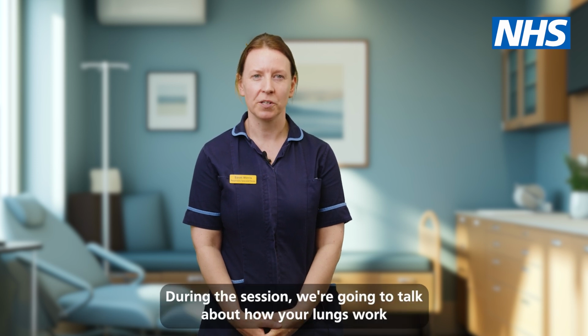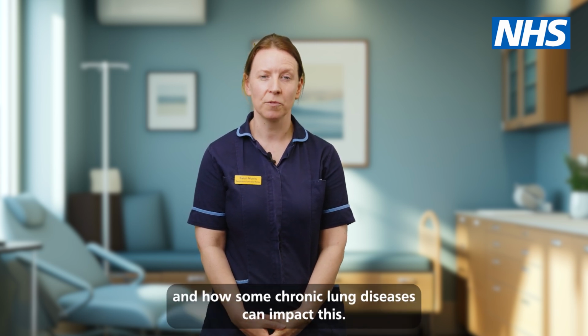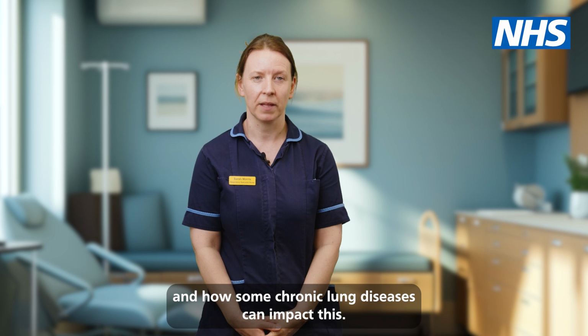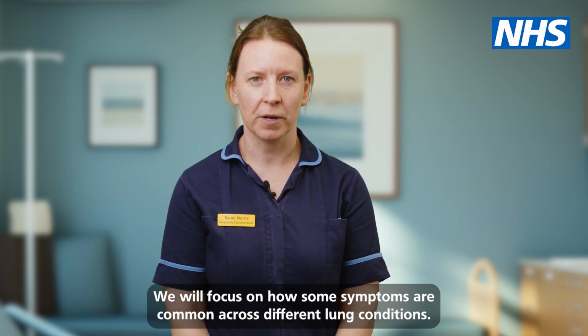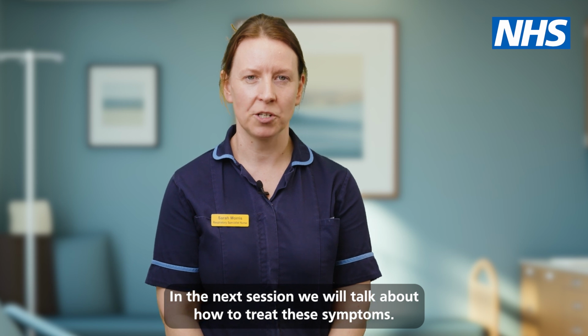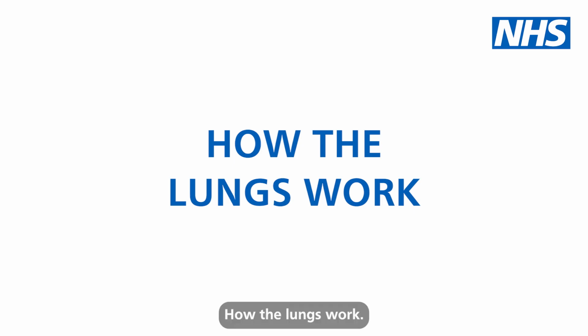During this session, we're going to talk about how your lungs work and how some chronic lung diseases can impact this. We will focus on how some symptoms are common across different lung conditions. In the next session, we will talk about how to treat these symptoms.